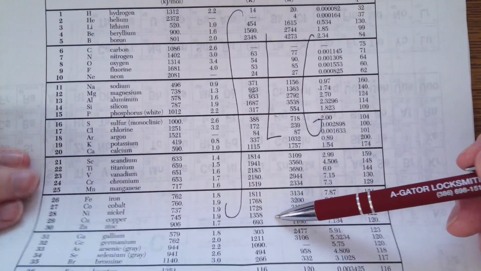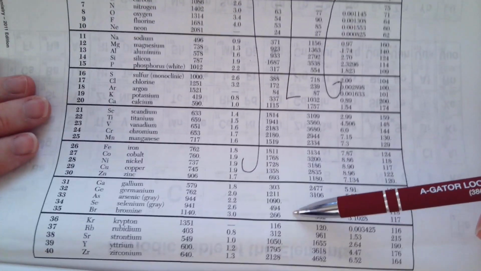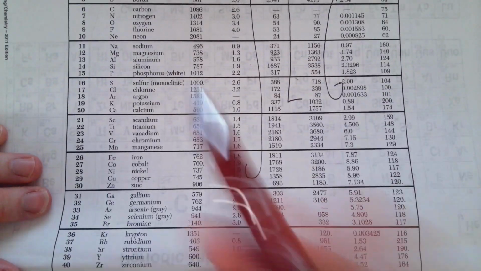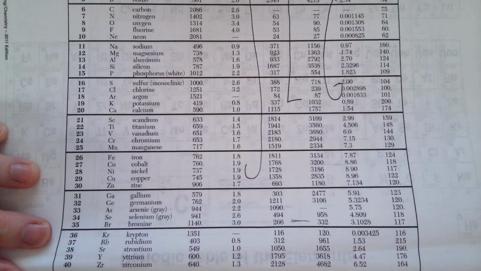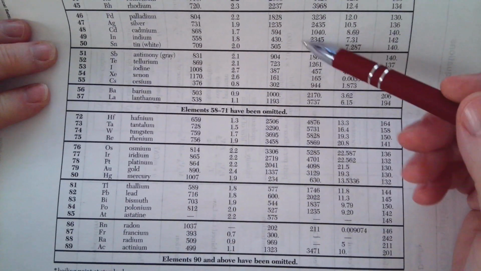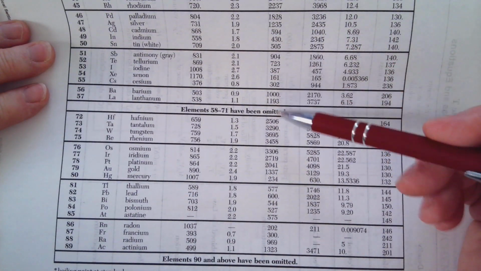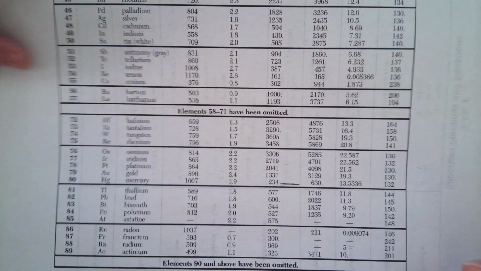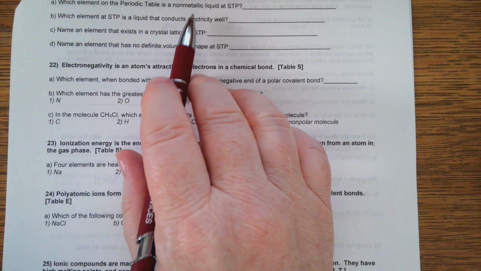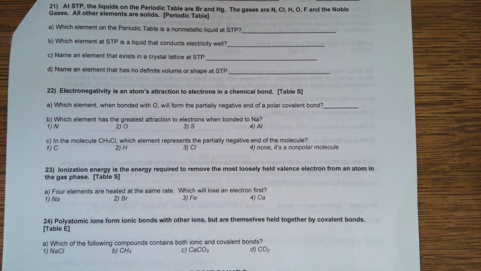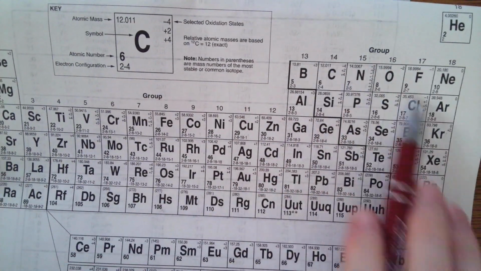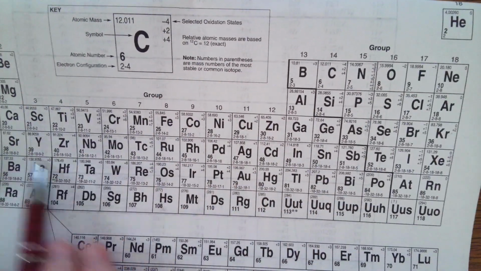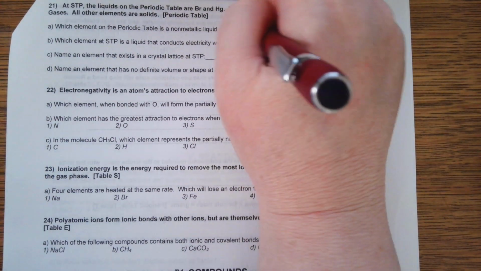So I keep going. Ooh, look right here. Here's one right here. Okay, and then I could continue doing the same thing, keep going, oh, right here. So yes, I could memorize it, but there's another way to get there. But all I want to know is which one is non-metallic. Well, on the periodic table, you should remember non-metals, metals. So the non-metallic one is Br.